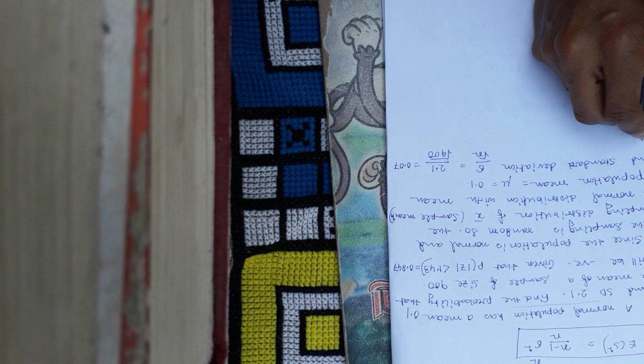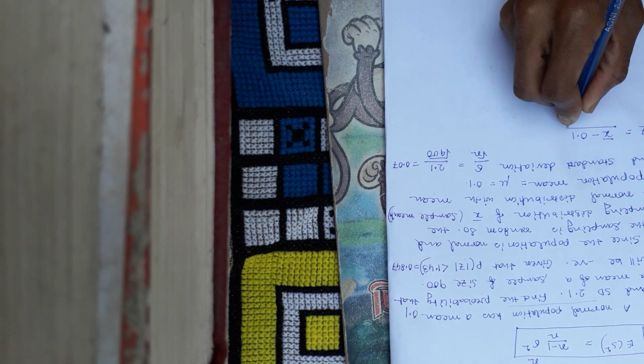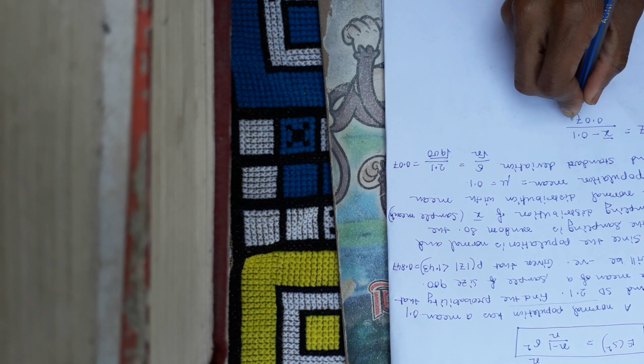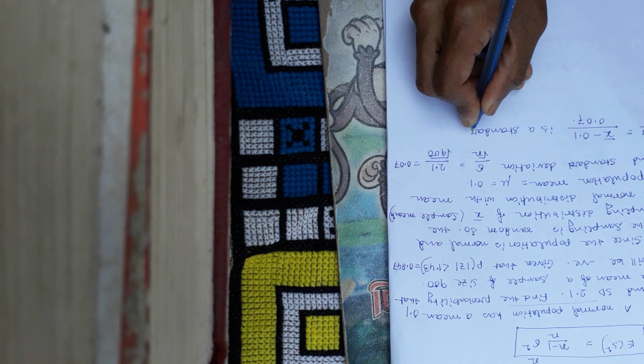So the standard normal variate z is equal to x bar minus 0.1 by 0.07.